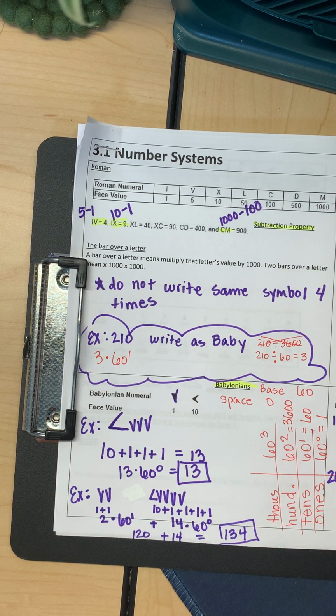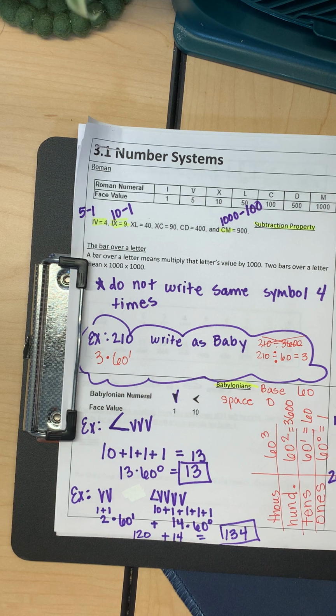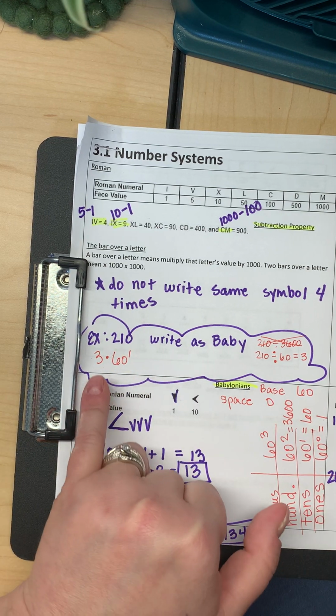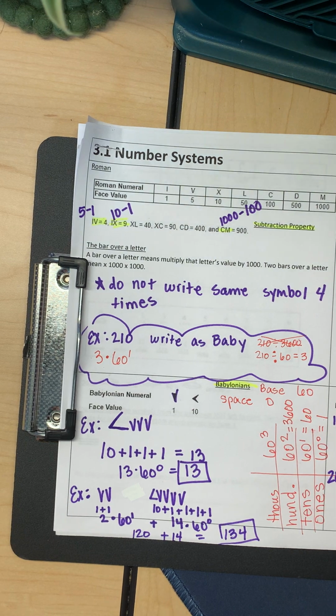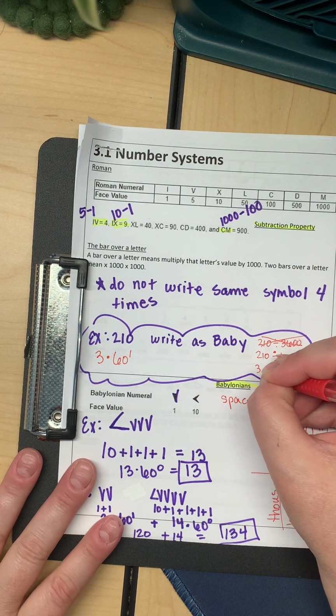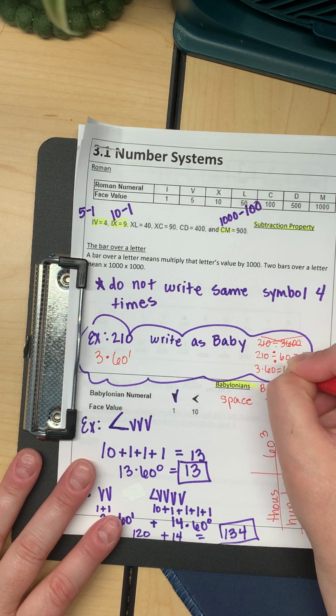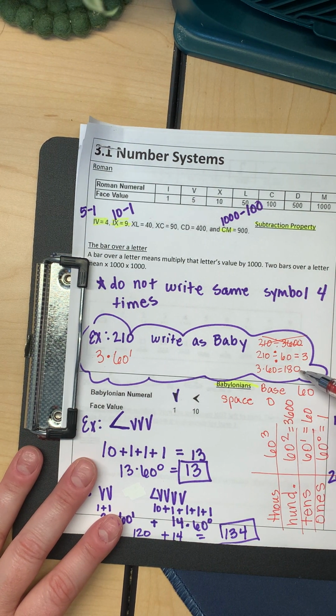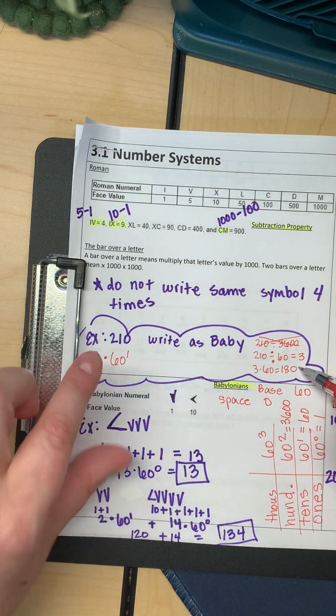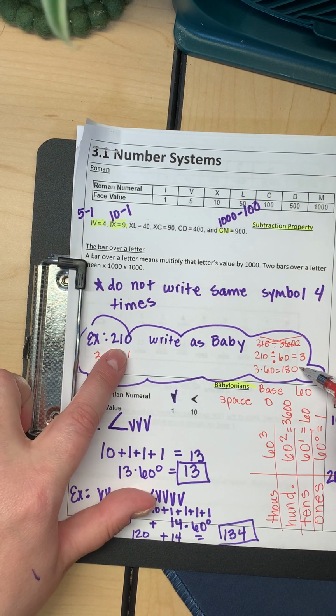But then how many is left over between whatever 3 times 60 is and 210? So let's see here. 3 times 60 is 180. Okay. So what's the difference between 180 and 210?